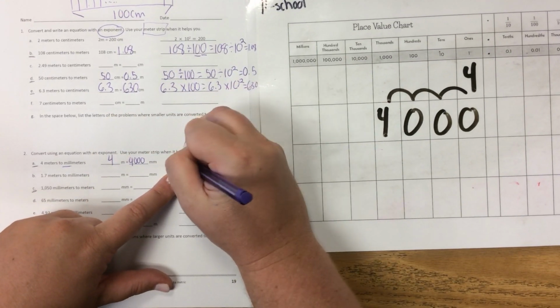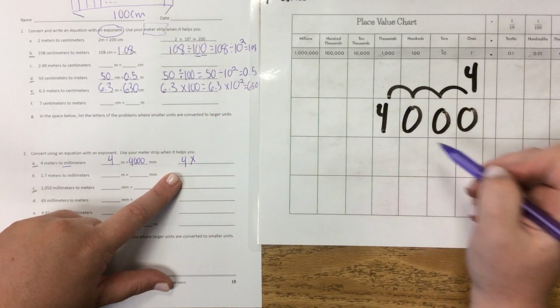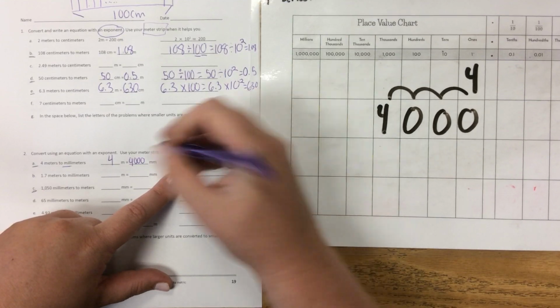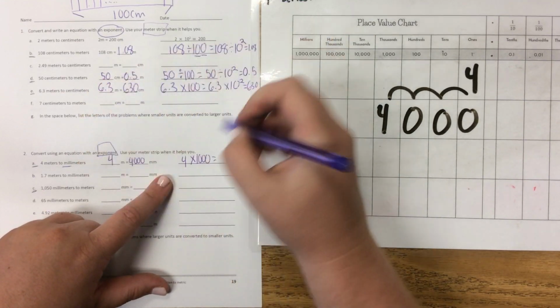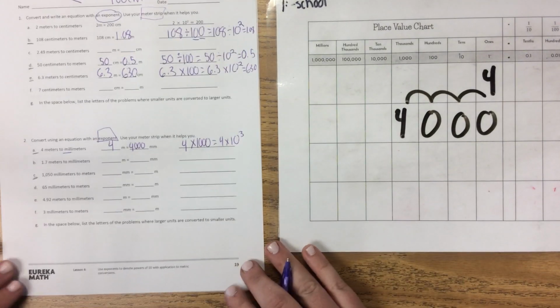And the math I did was 4 times, because I'm going to the left, I'm getting a bigger number, and I'm timesing it by 1,000, which again, I'm going to write exponentially. So 4 times 10 to the third power.